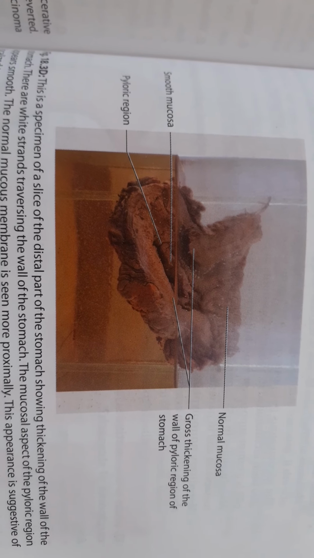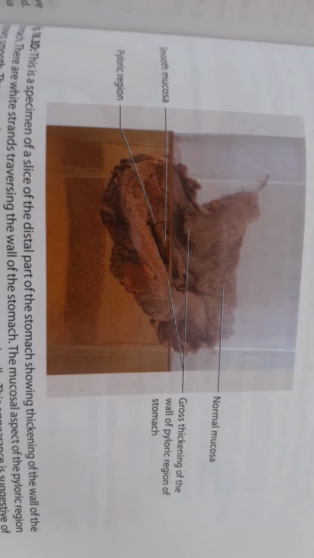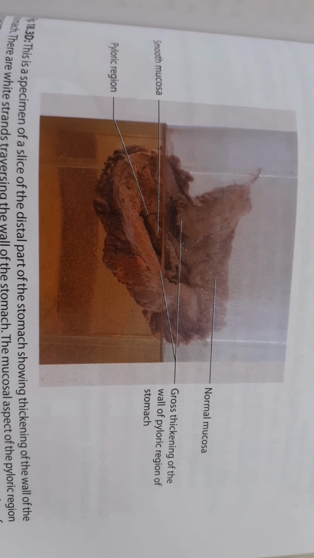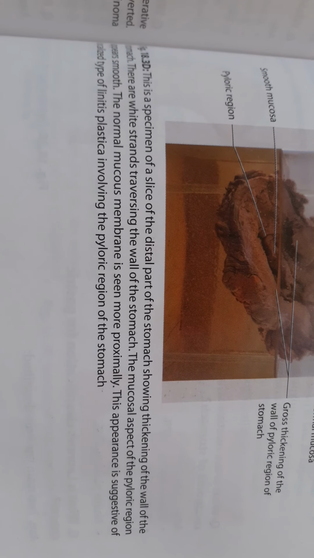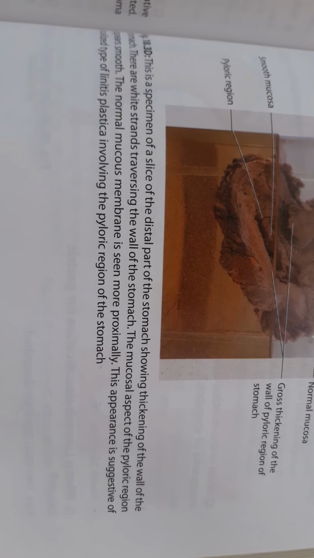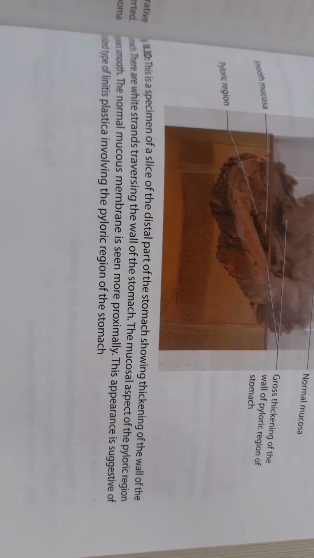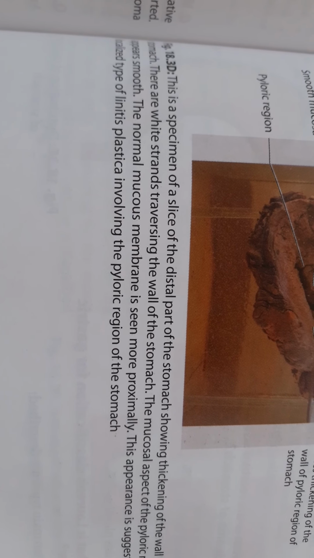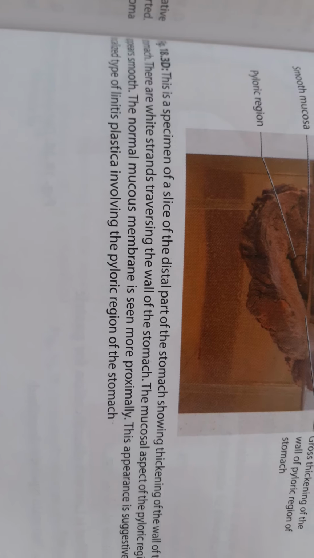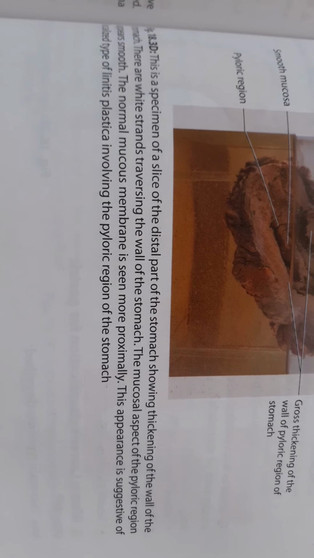Smooth mucosa, pyloric region, gross thickening of the wall of the pyloric region of the stomach. This is a specimen of a slice of the distal part of the stomach showing thickening of the wall of the stomach. There are wide strands traversing the wall of the stomach.